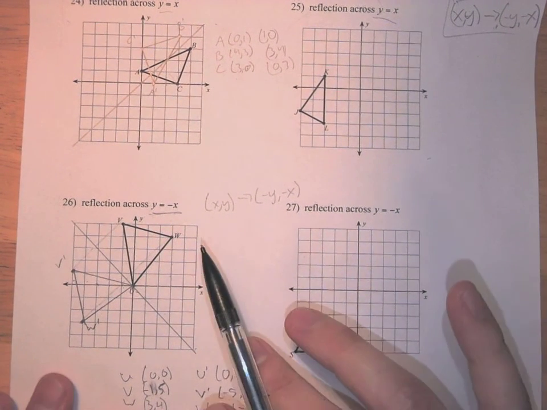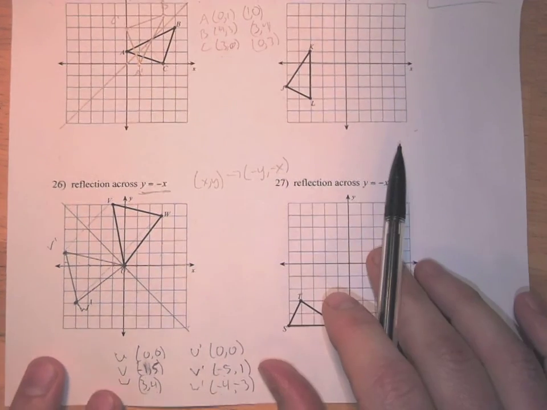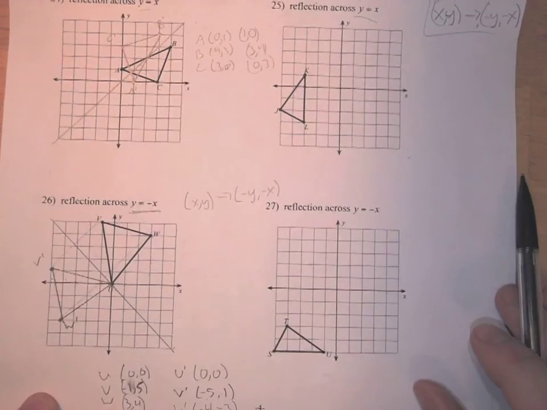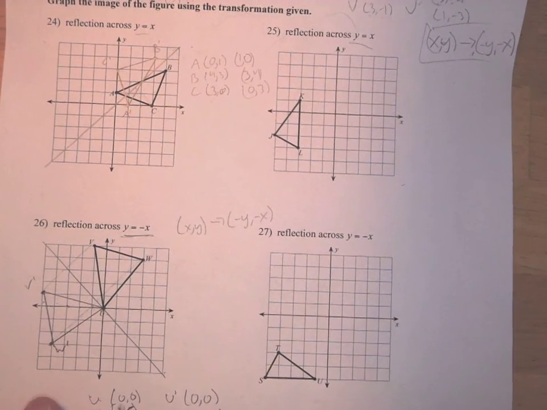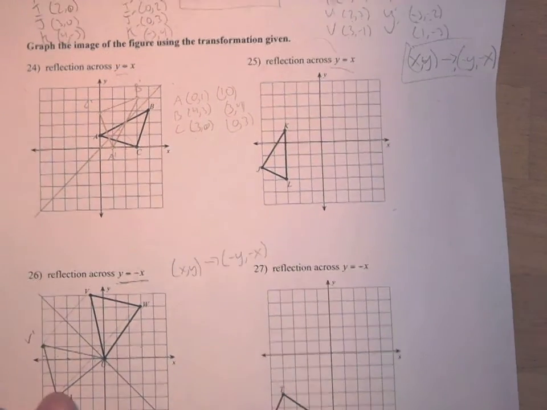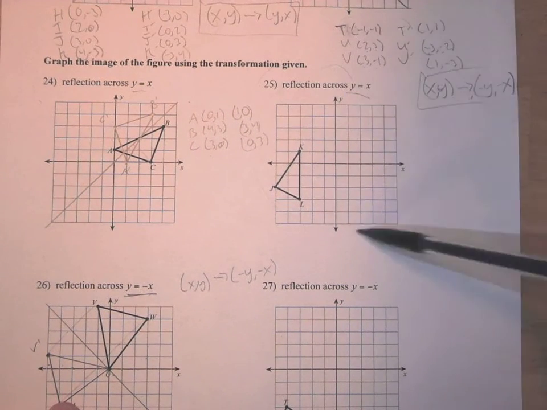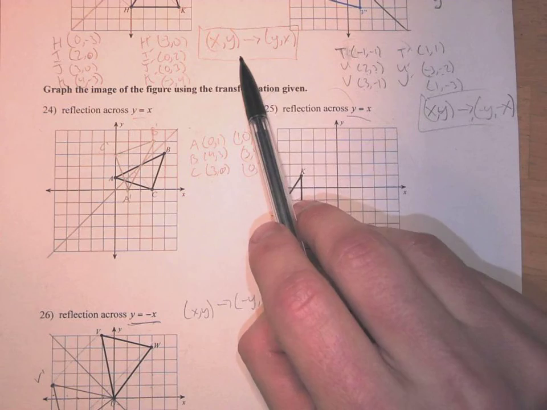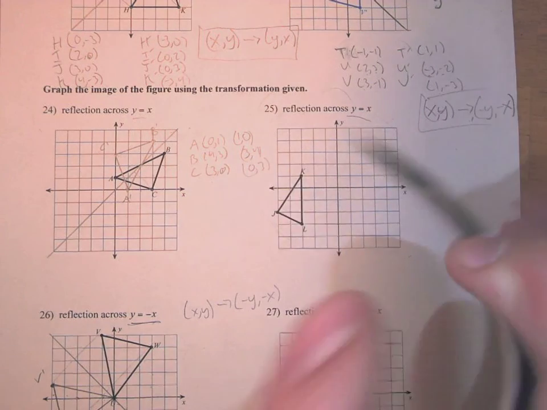These ones are a little tricky, so don't try to freestyle this one. Don't try to just eyeball it because you're going to get in the wrong spot. For the diagonal lines, I recommend that you actually use the transformation rules. So for number 25, draw the line in there, of course, and then use this rule. In other words, take every coordinate and just switch the order.